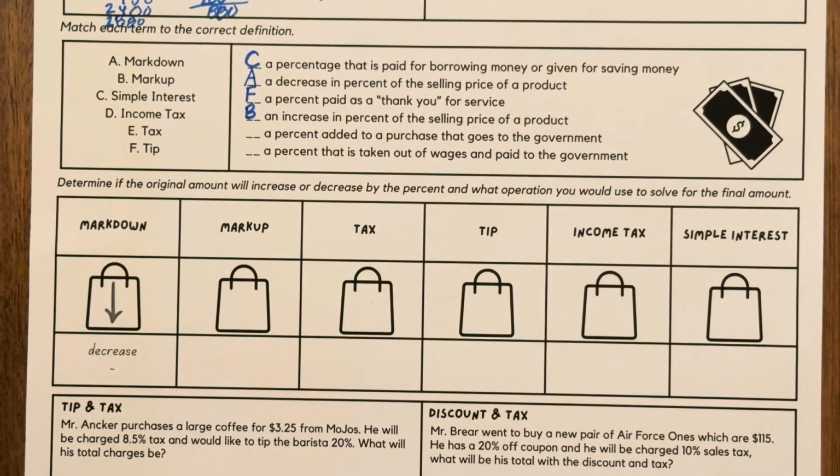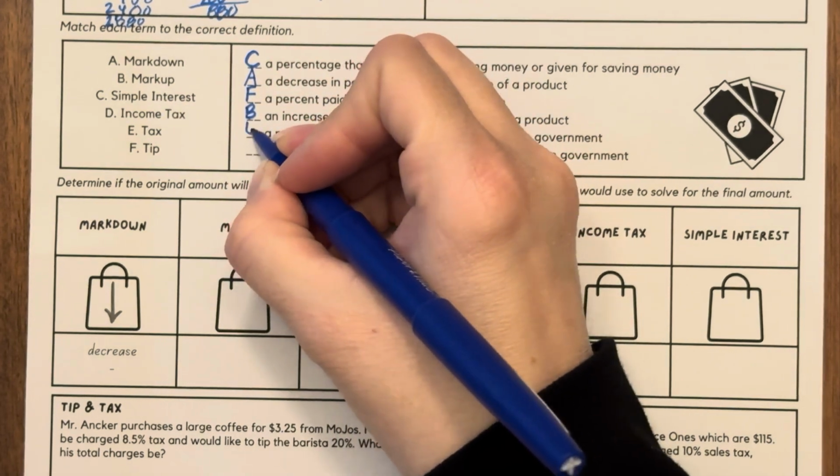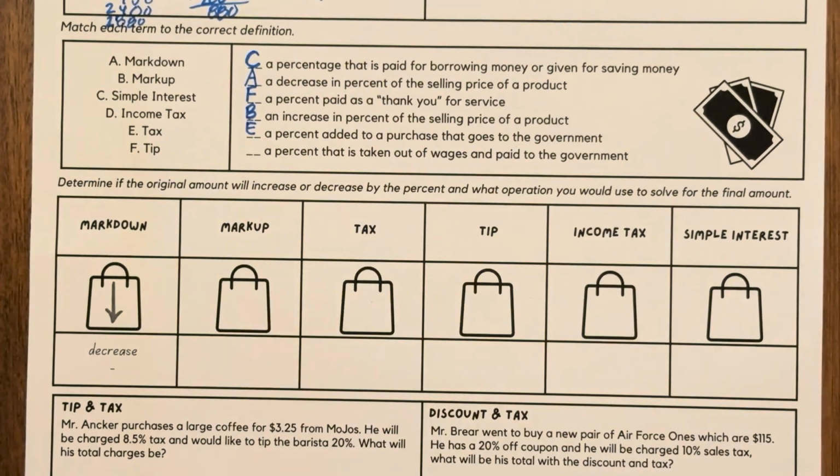A percent added to a purchase that goes to the government. Okay, if you're buying something and you pay extra, it's called tax. This is common. If you've ever purchased something, you know that a little bit of money gets tagged on there that is going to the government, and it's called tax.